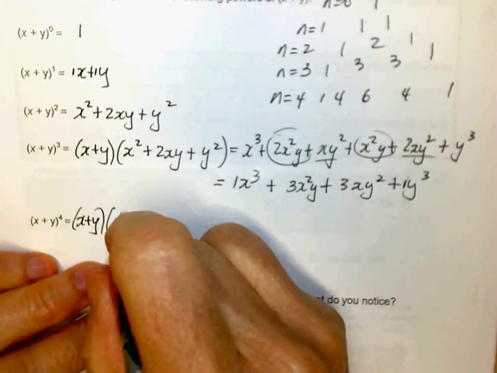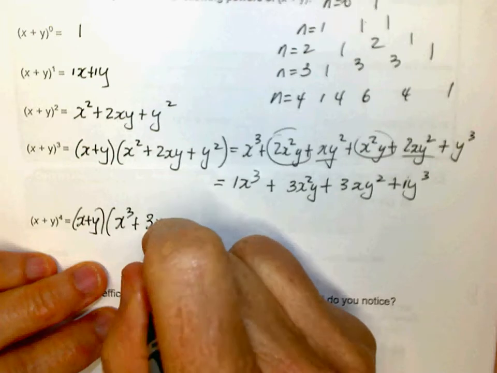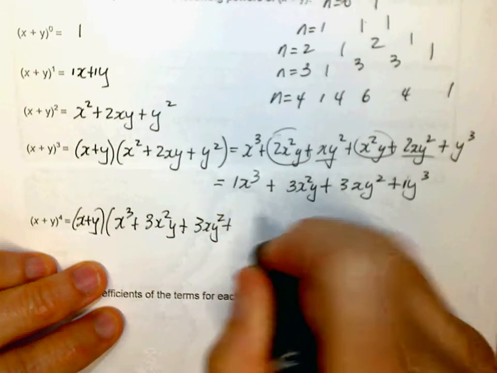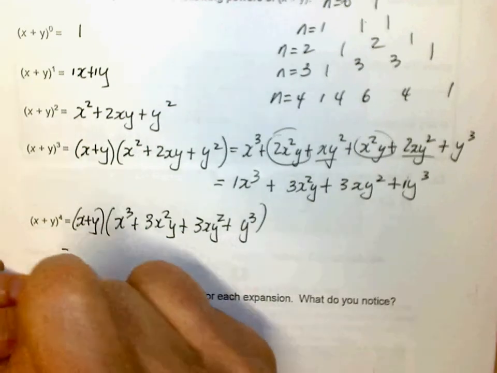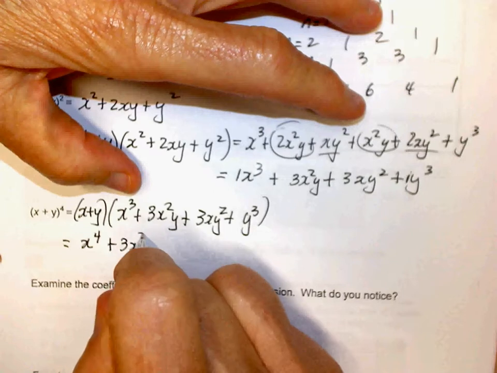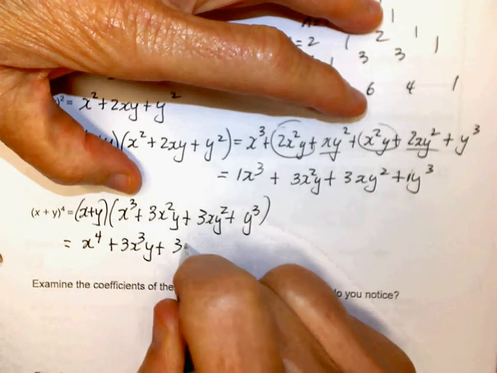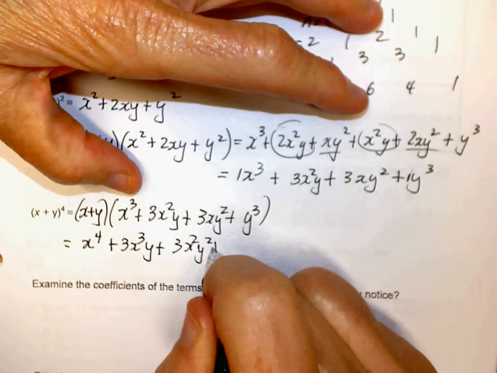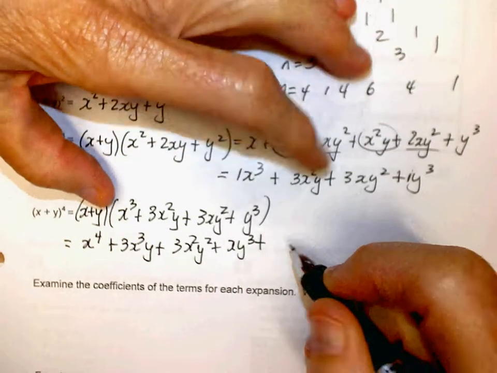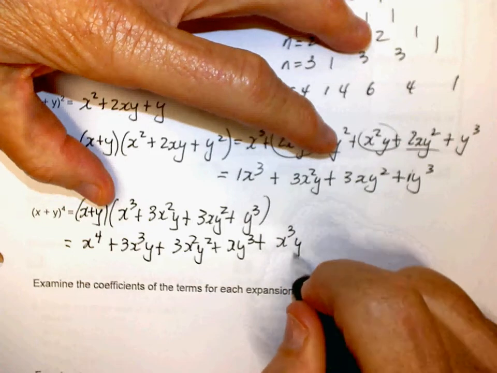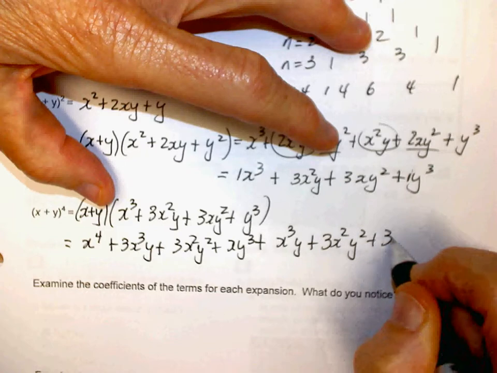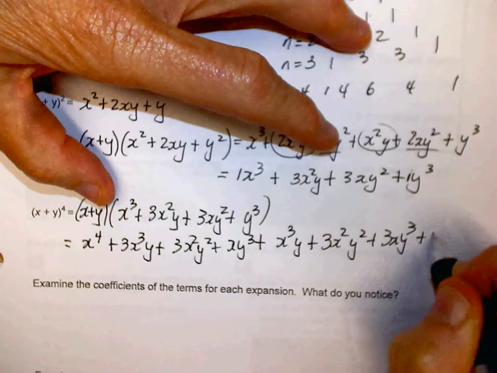This is x cubed plus 3x squared y plus 3xy squared plus y cubed is equal to x to the 4 plus 3x cubed y plus 3x squared y squared plus xy cubed plus, now I'll multiply everything by y, x cubed y plus 3x squared y squared plus 3xy cubed plus y to the 4.